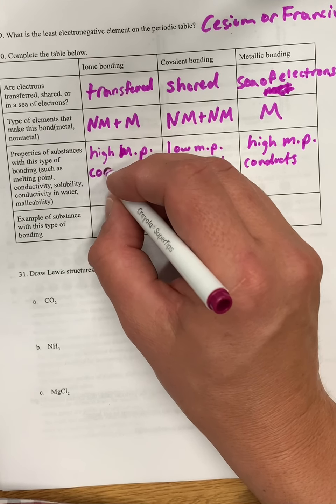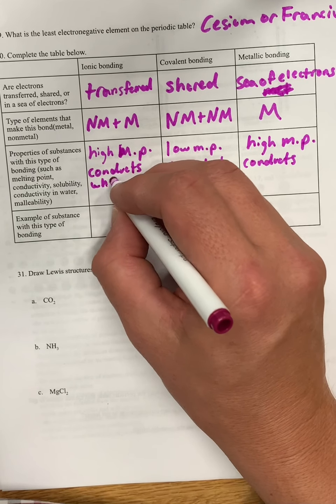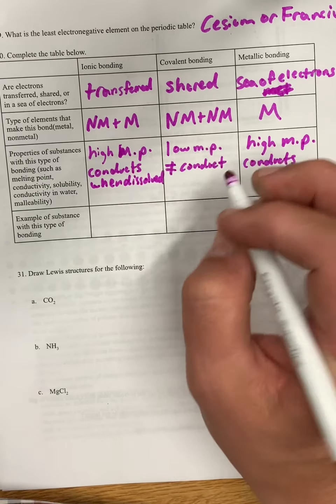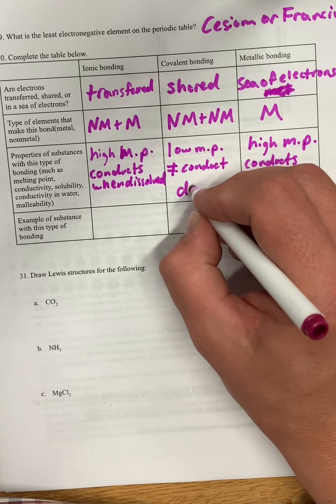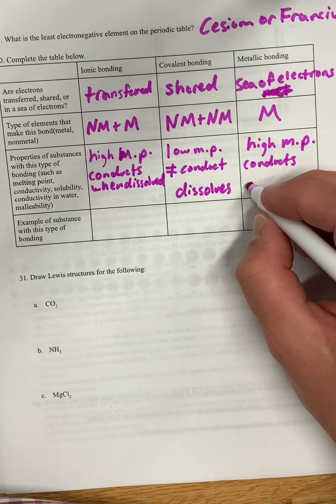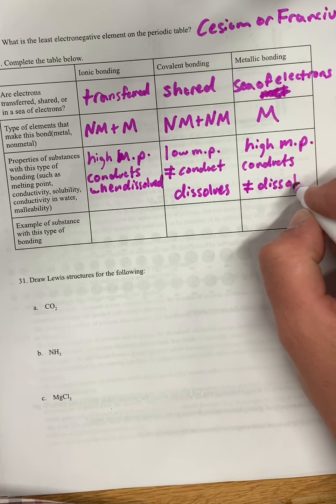Conducts only when it's dissolved. Okay. Does it dissolve? Covalent bonding dissolves. Metallic does not dissolve. Okay. We could not dissolve aluminum.